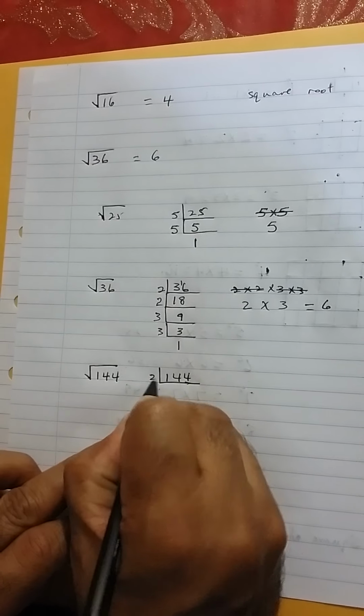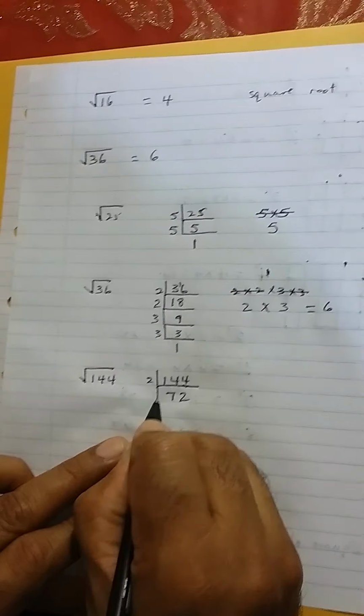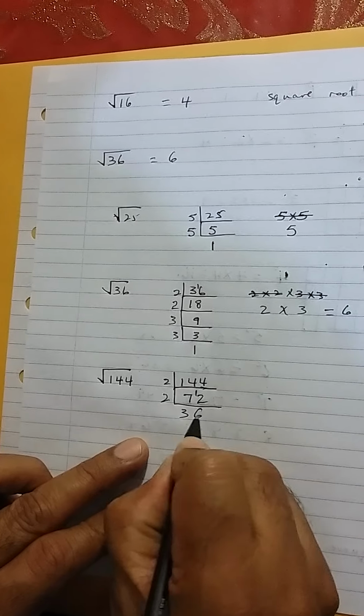So let's try 2. 2 into 14, 7. 2 into 4, 2. We try 2 again. 2 into 7, 3. Remainder 1. 2 into 12, 6.